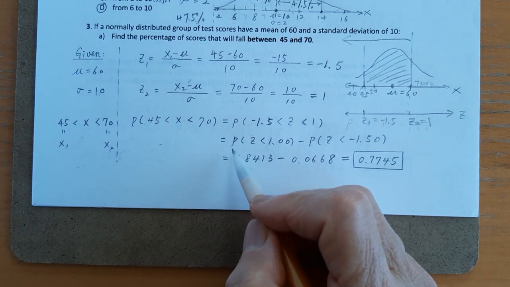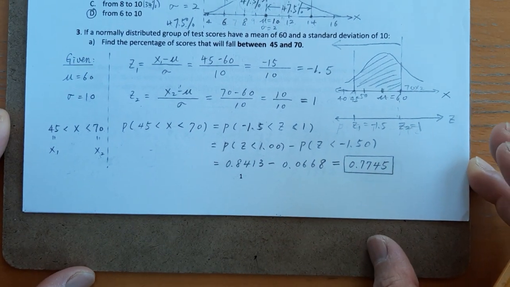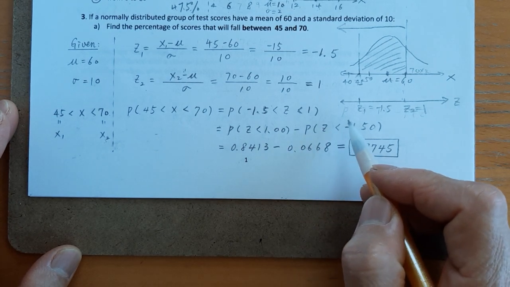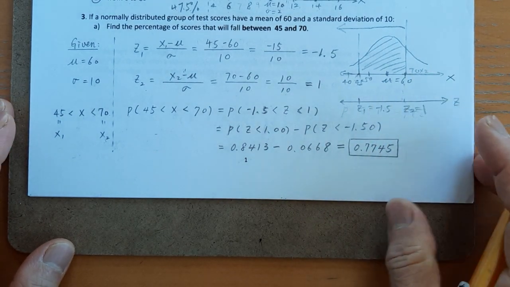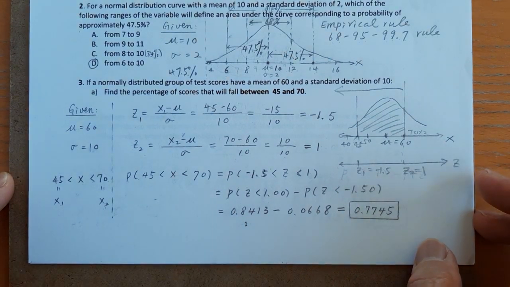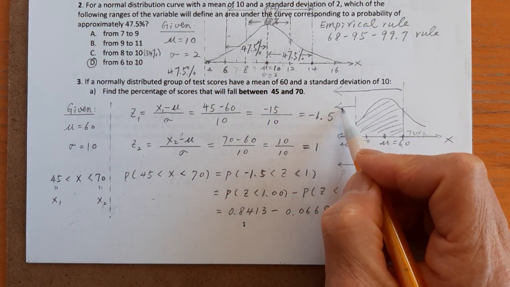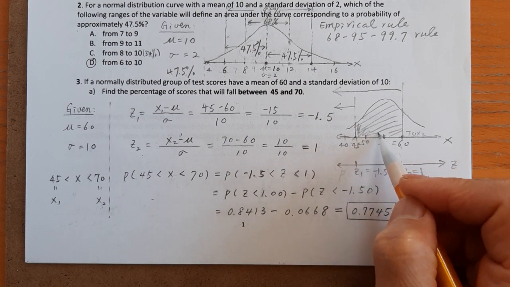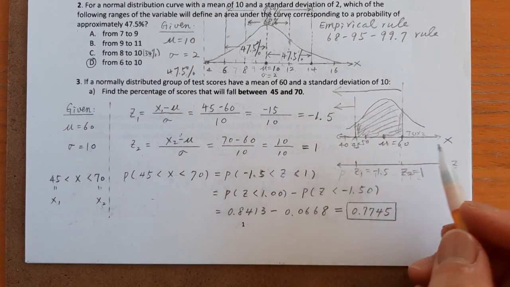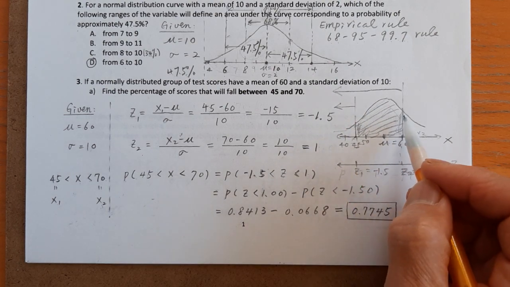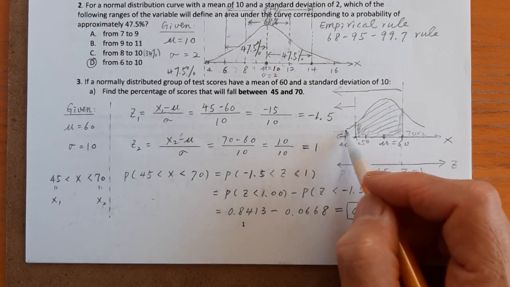We can figure out probability of Z less than 1 minus probability of Z less than negative 1.5. Then we'll get the area between. We are looking for Z less than 1, which is from here up to here.